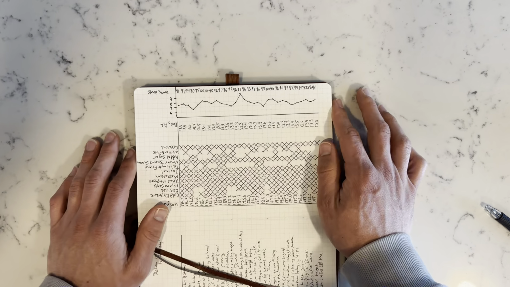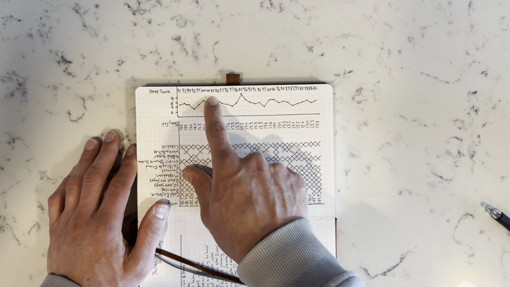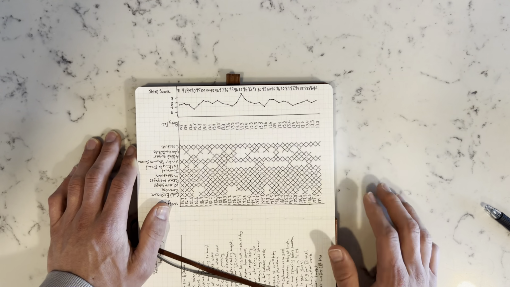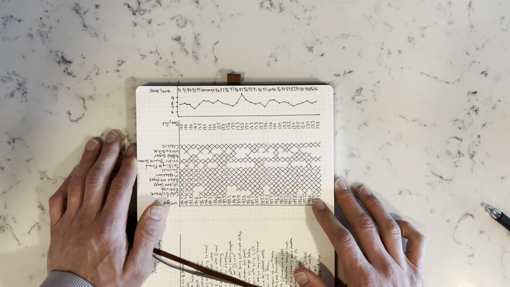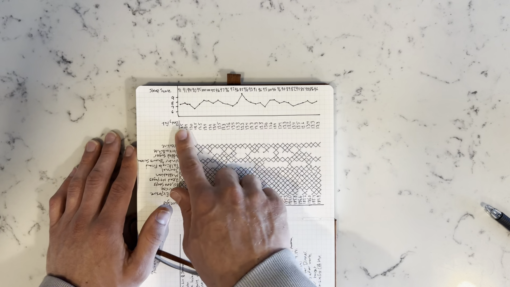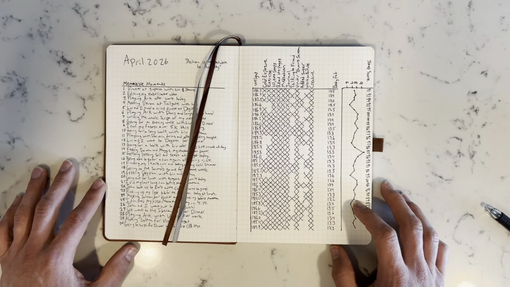My favorite part about this is seeing my sleep score throughout the month. There were a few days where I got a perfect 100 sleep score, but there was a lot of days, especially towards the end of the month, where my sleep score kind of struggled. But overall, I think I'm gonna do a graph again, just because this is so satisfying to see at the end of the month. There's a few other changes I'm gonna make.